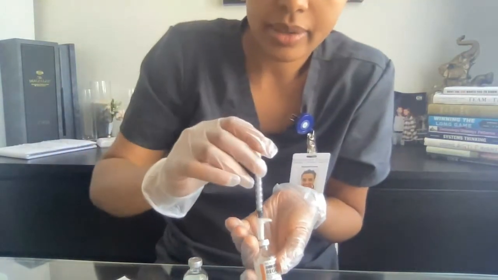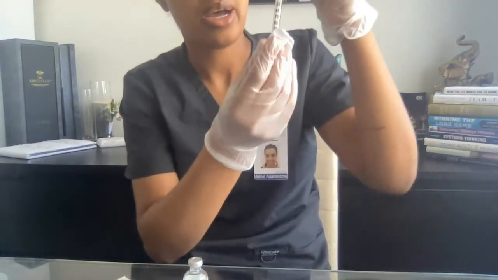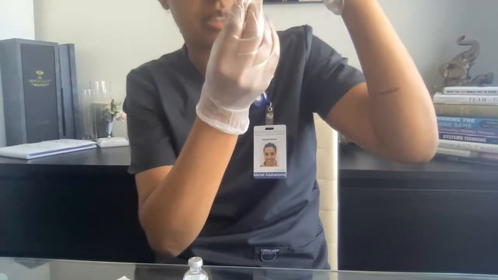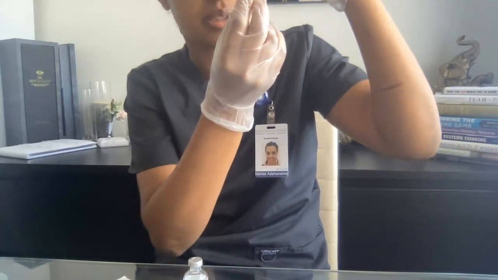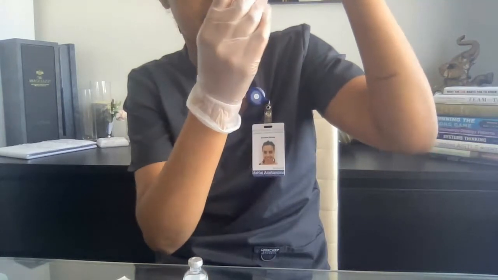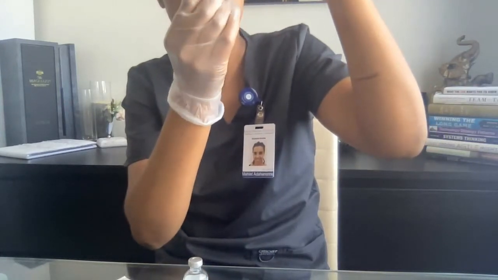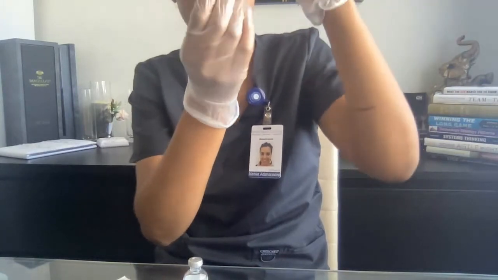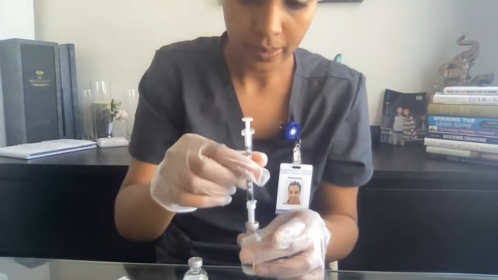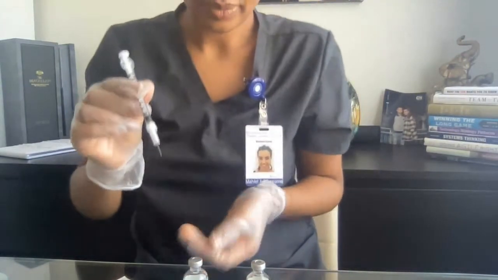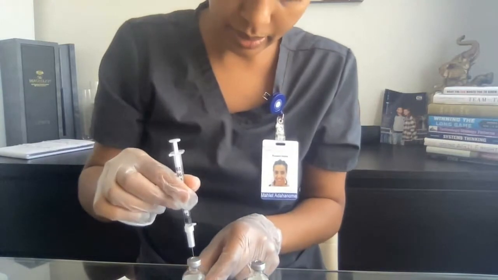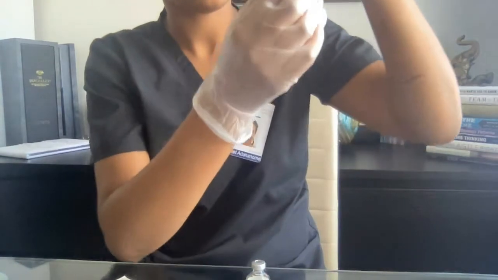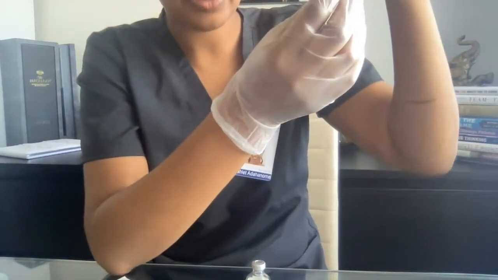Now I'm going to flip this up and draw my 4 units of regular insulin. Make sure you're precise about that. Okay, make sure there is no bubble. Now I'm going to do the same thing and draw up the 8, for a total of 12.